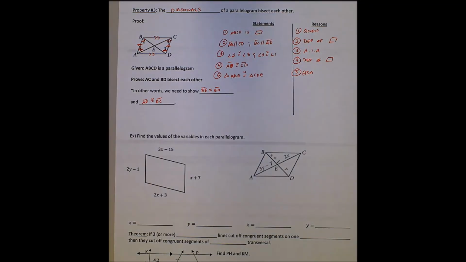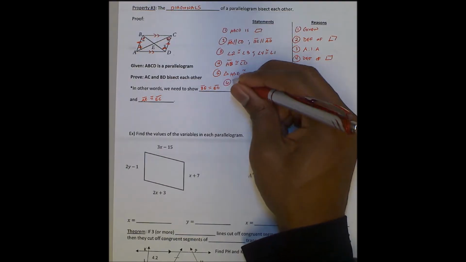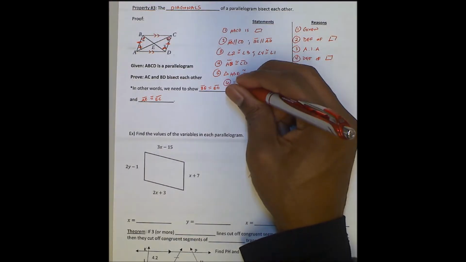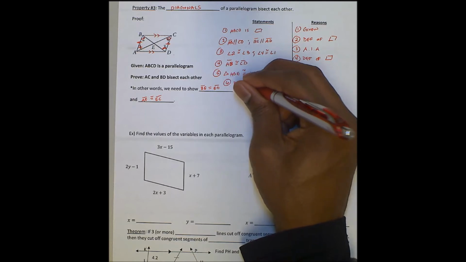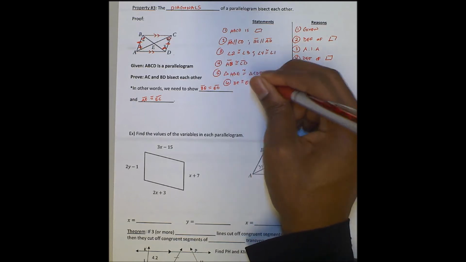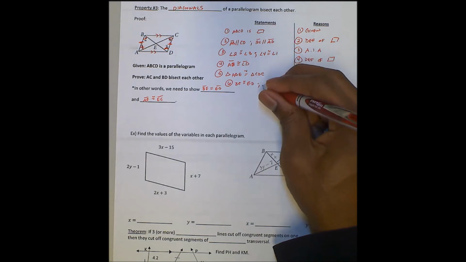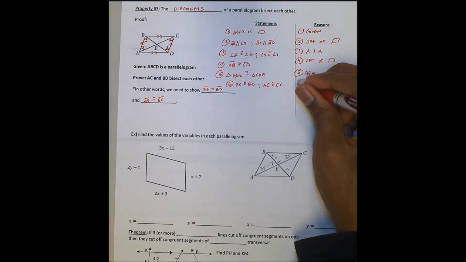Okay? And so now the corresponding parts of the triangles should be congruent. So I can say that BE is congruent to ED, and that AE is congruent to EC because of CPCTC. Okay, so the important part here is that the diagonals of parallelograms bisect each other, and you're able to prove that has to be true just given the fact that it's a parallelogram.